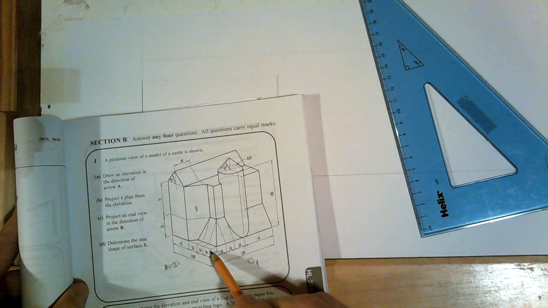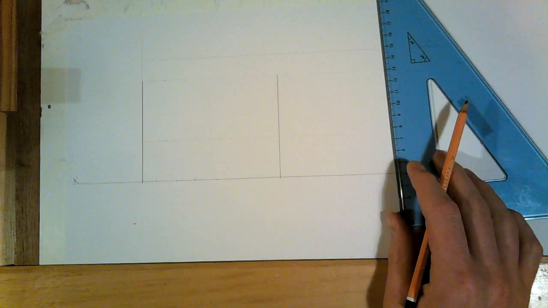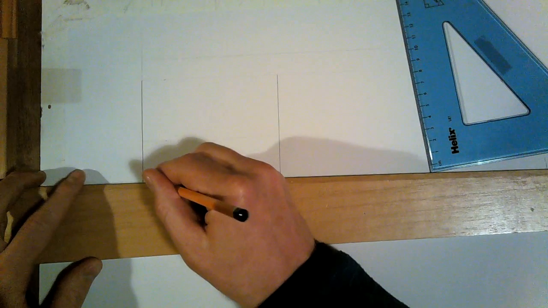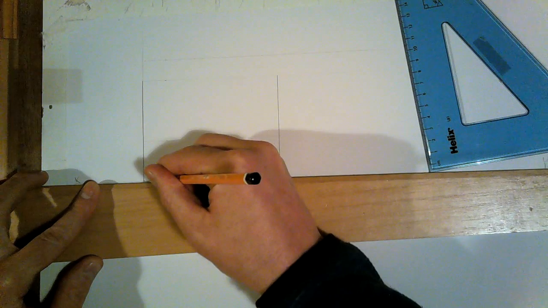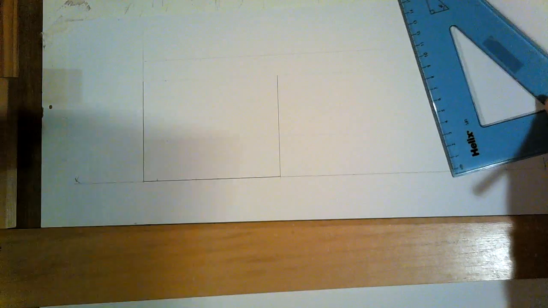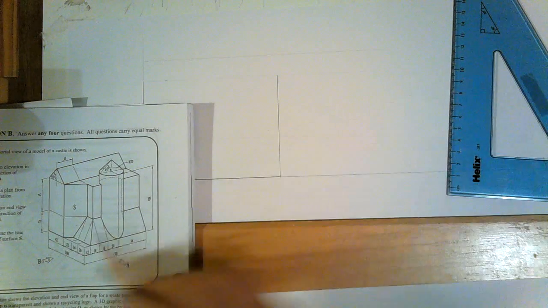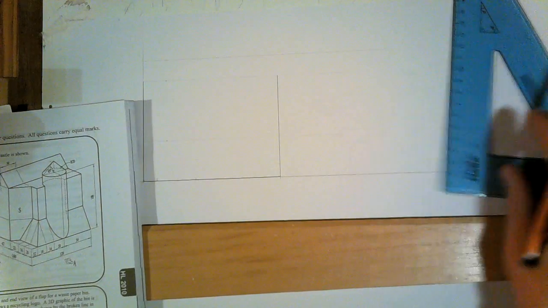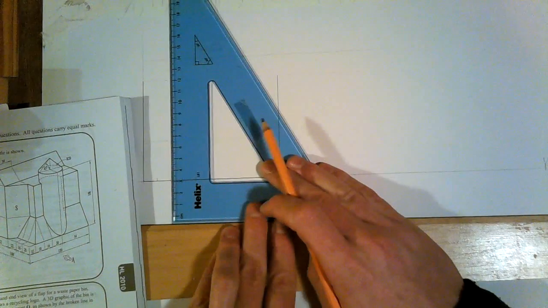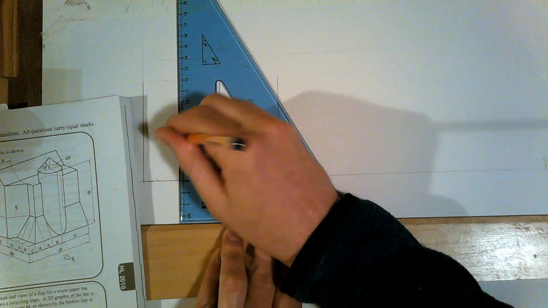Looking in our front view, we're going to see this 12 line here. This mark here is on our 18, so I can bring that right up to where I hit our 35 line.